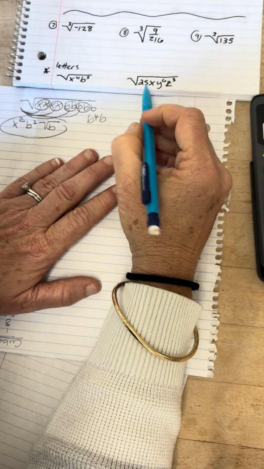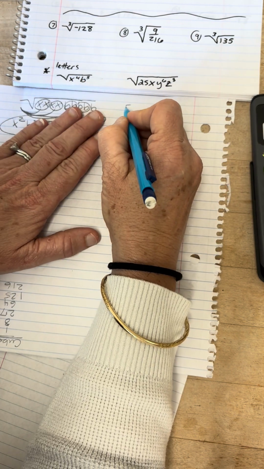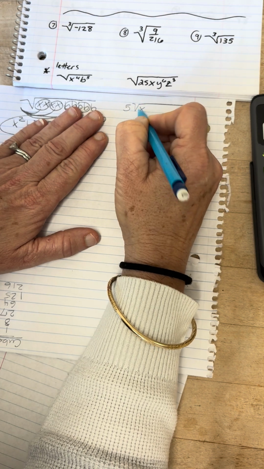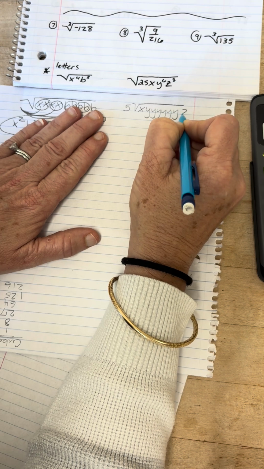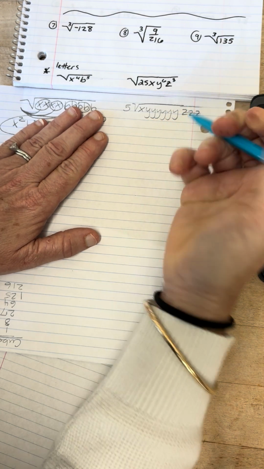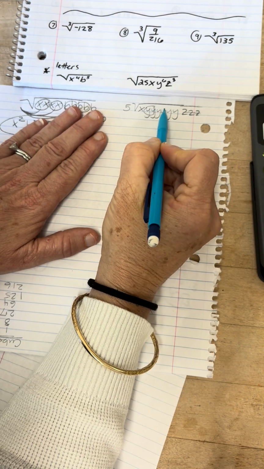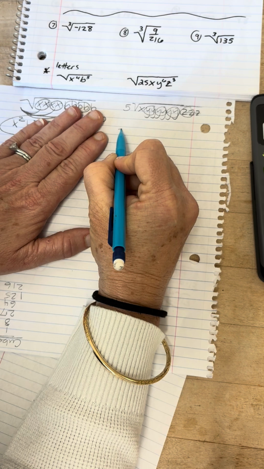Okay, here, last example, the square root of 25. That's just a normal number, so I can say the square root of 25 is 5. Now inside, I have 1 x. I have 6 y's, 1, 2, 3, 4, 5, 6, and 3 z's. And then you're going to say, well, because this is a square root, I'm putting them in groups of 2. I have a group of 2 here, a group of 2 here, a group of 2 here, a group of 2 here.